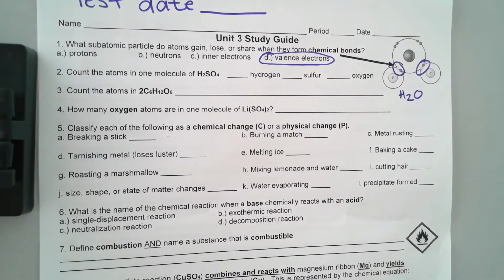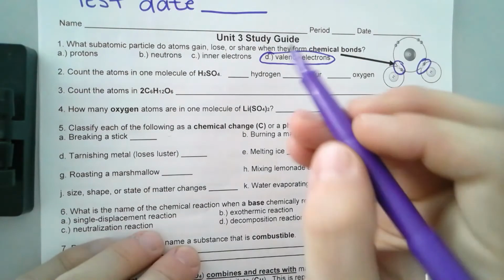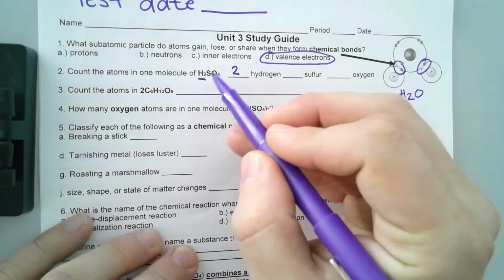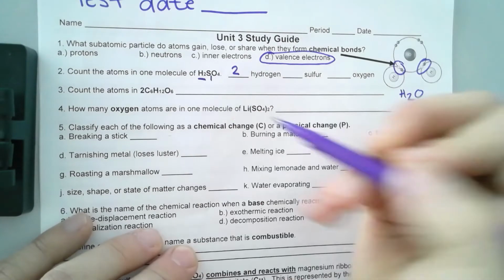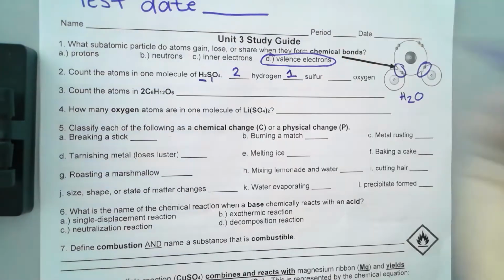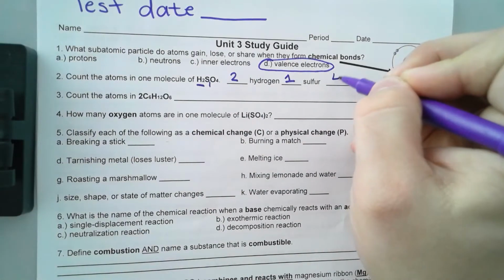Question 2. Count the atoms in one molecule of H2SO4. So this is really easy. All you have to do is just see the subscripts. H2 means there's 2 hydrogens. S, if there's nothing after the S, that means there's like an invisible 1 there. Okay? So how many sulfurs do you have? You have only 1. And then oxygen, you see a subscript of 4, so that means there are 4 oxygens.